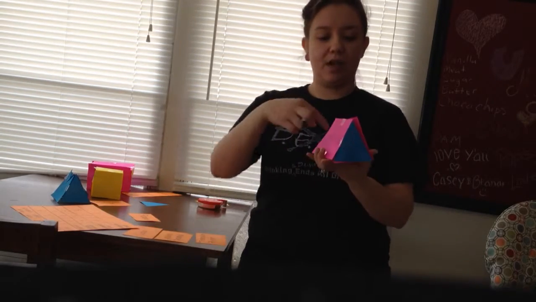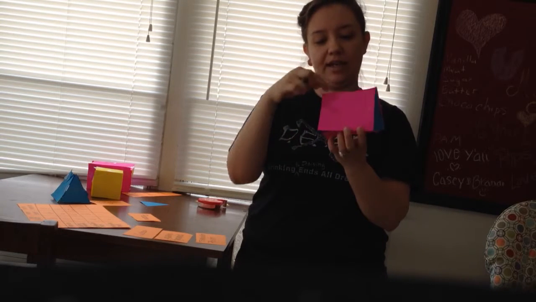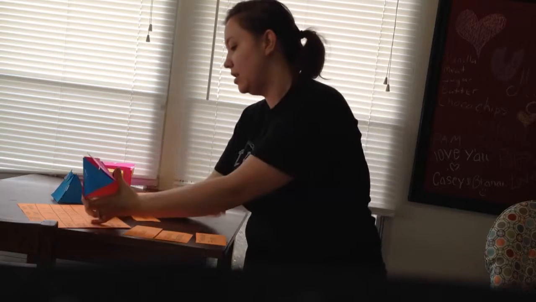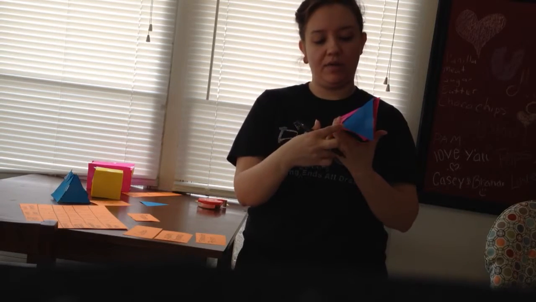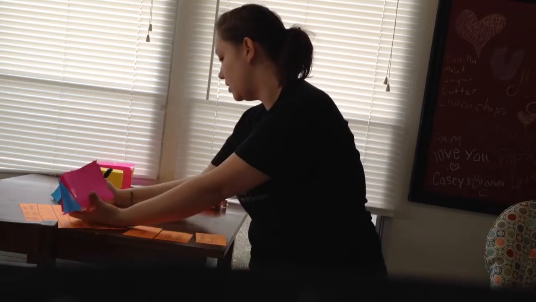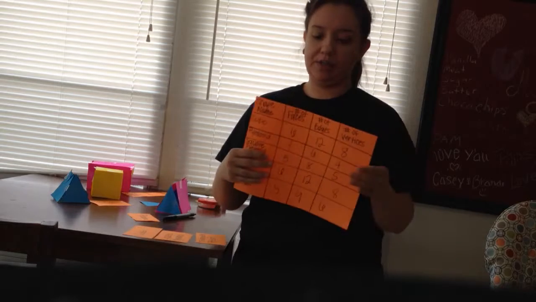So here we have our triangular prism. Our faces are 1, 2, 3, 4, and 5. Our edges are 1, 2, 3, 4, 5, 6, 7, 8, and 9 in all. And our vertices are 1, 2, 3, 4, 5, and 6. And that is our triangular prism.